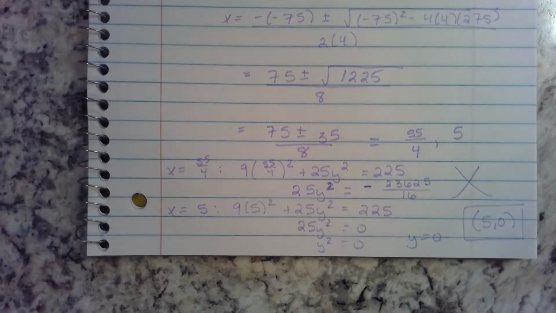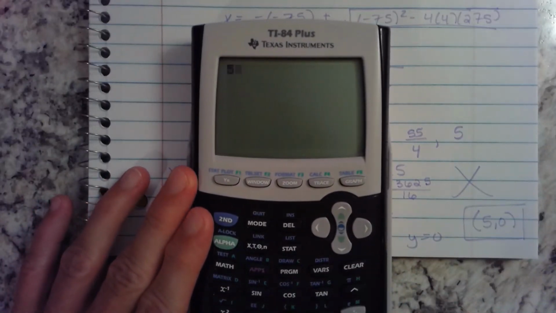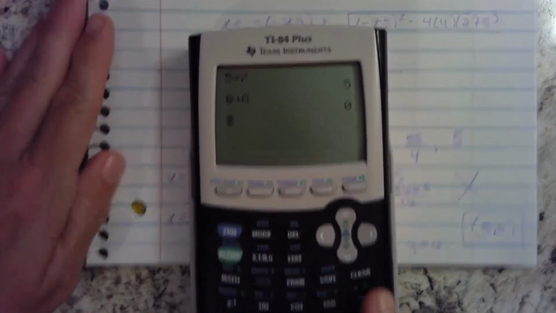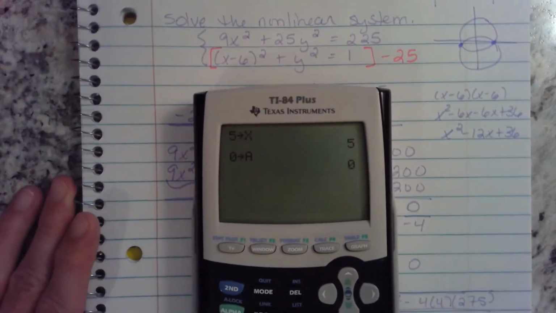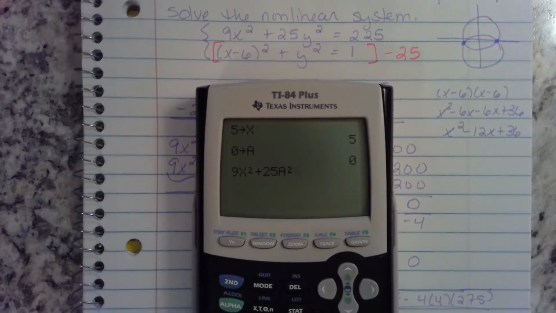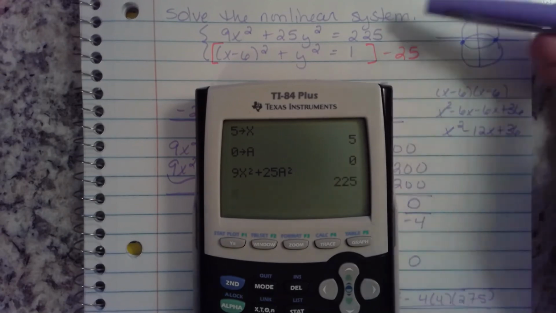So the solution is (5, 0). Now we definitely want to go back and check that. So what I'm going to do in my calculator, I'm going to store 5, so 5 store x, enter, and I'm going to store 0. So 0 store, I'll just put that in the letter A. I go back to my original equations. I have 9x squared plus 25y squared, but my y was actually A, right? And it needs to be 225. So the first one works.